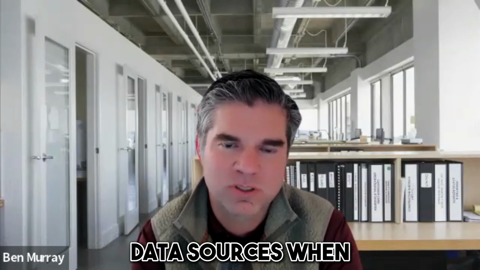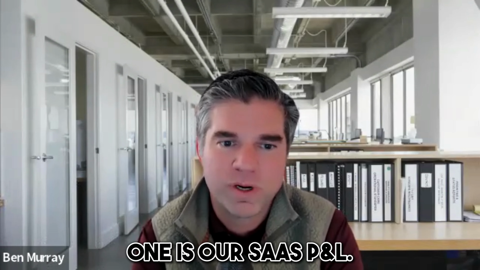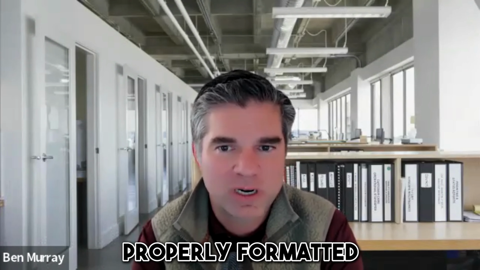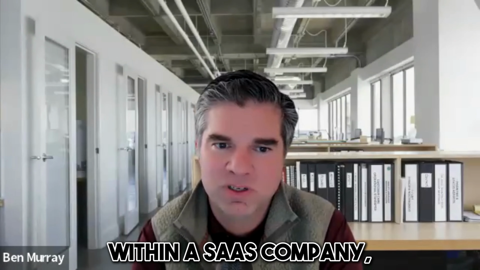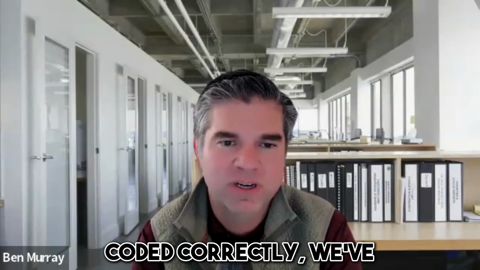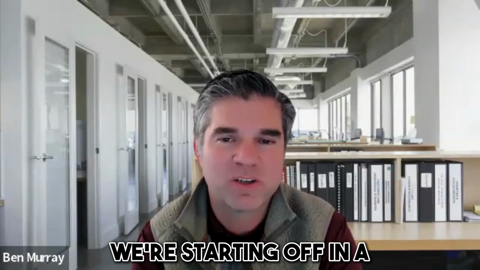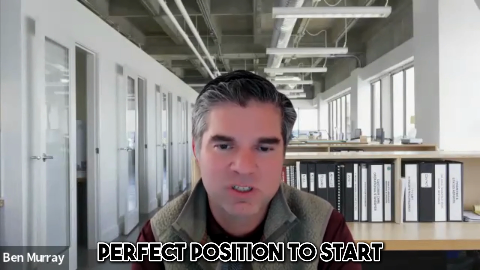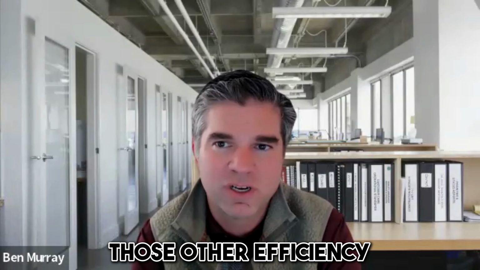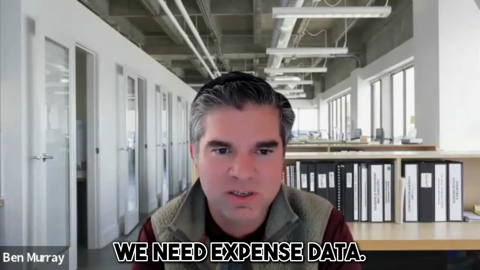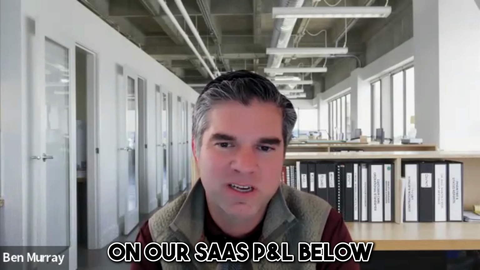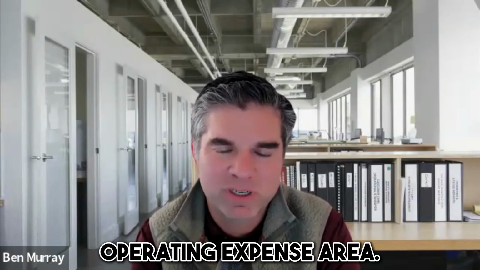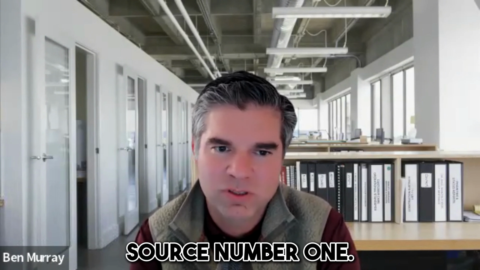So there are two main data sources when we're thinking about the foundation of CAC. One is our SaaS P&L. So if we have the properly formatted SaaS P&L, which is such an important tool in the financial process within a SaaS company, if we've got sales coded correctly, we've got marketing expenses coded correctly, man, we are starting off in a perfect position to start calculating CAC and all those other efficiency metrics related to CAC. So the one key source, of course, we need expense data. That's going to come from our SaaS P&L, from those sales and marketing cost centers sitting on our SaaS P&L below gross profit in the operating expense area. So that's data source number one.